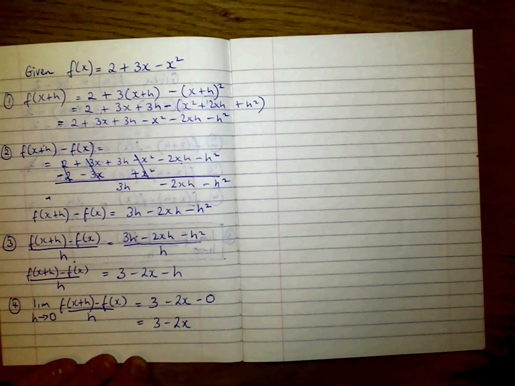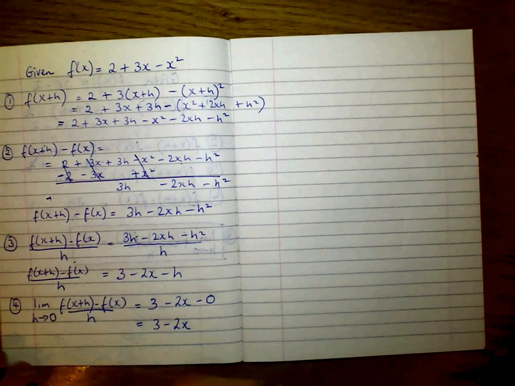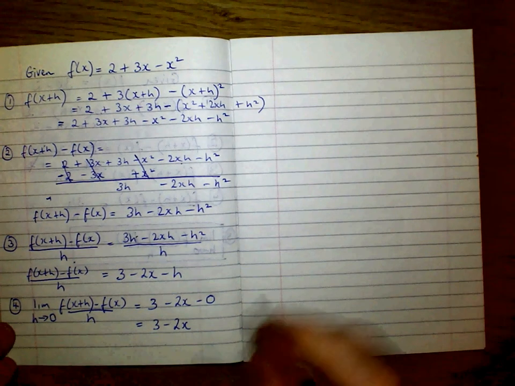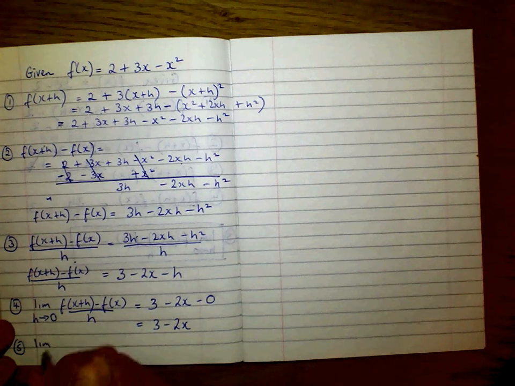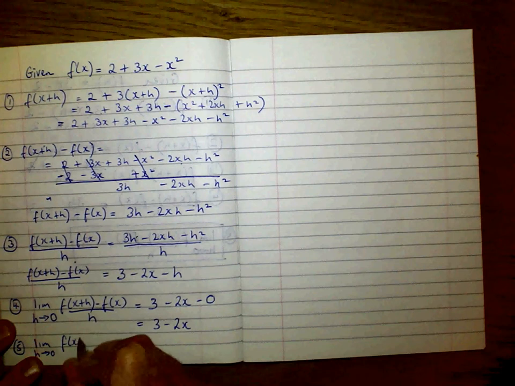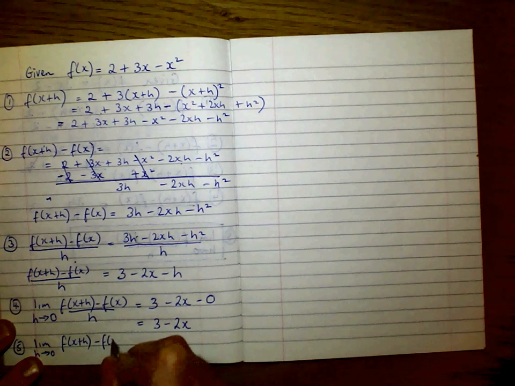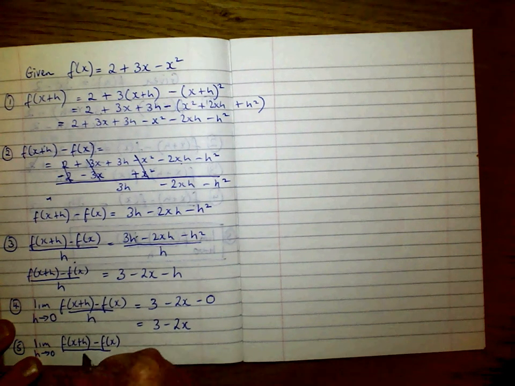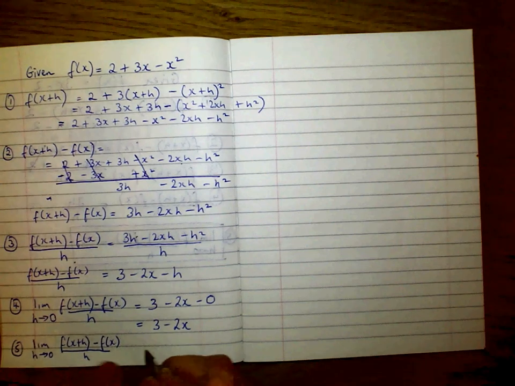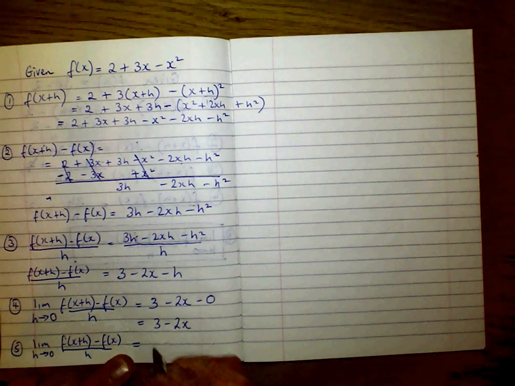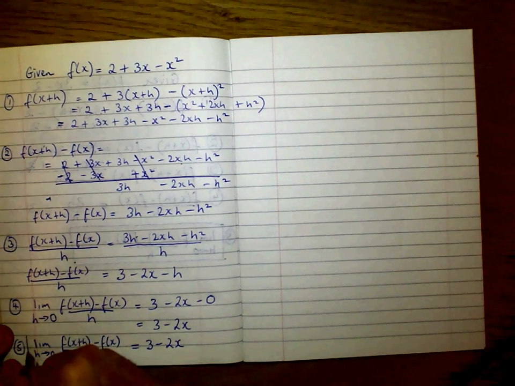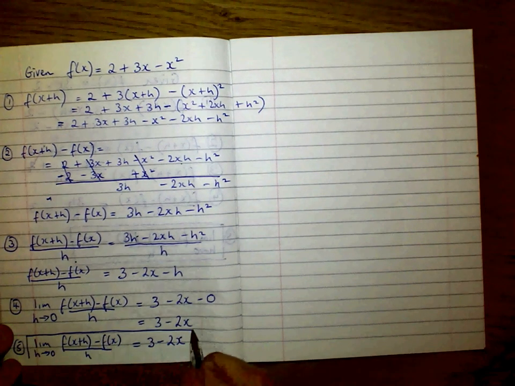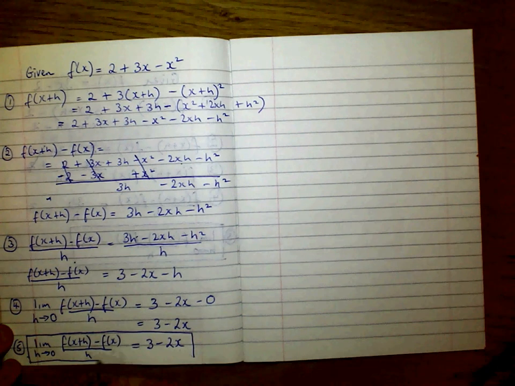Alright, so our final thing then is just to tidy up again and to summarize what we've just figured out. So we have the limit as h goes to 0 of f of x plus h minus f of x over h is 3 minus 2x. And again, that is our answer, 3 minus 2x.